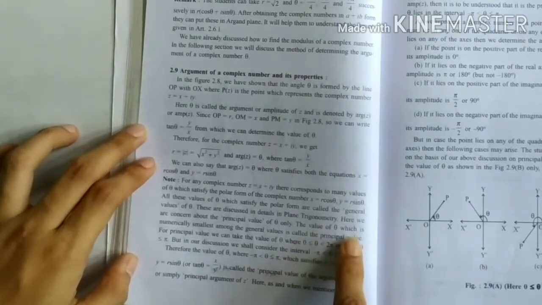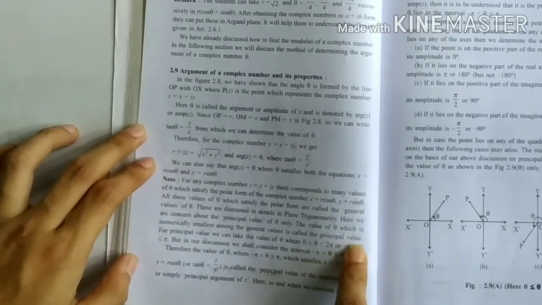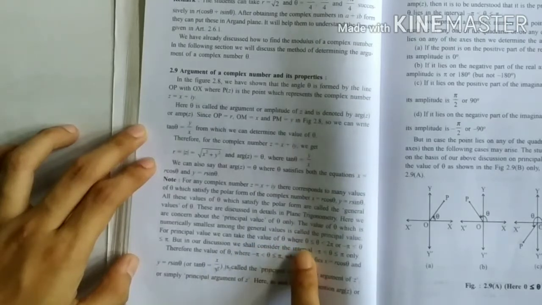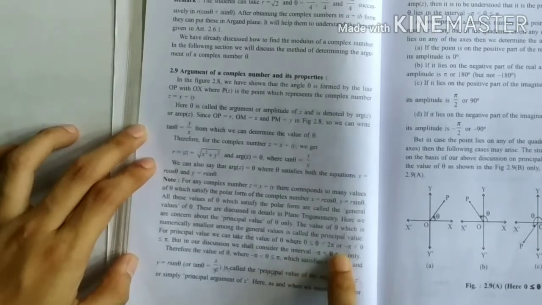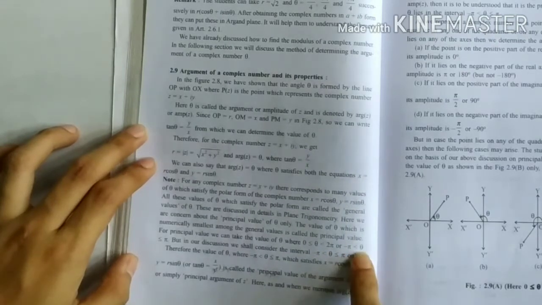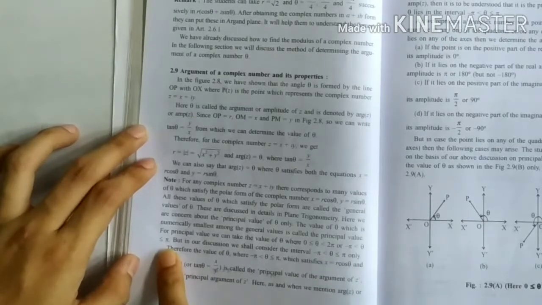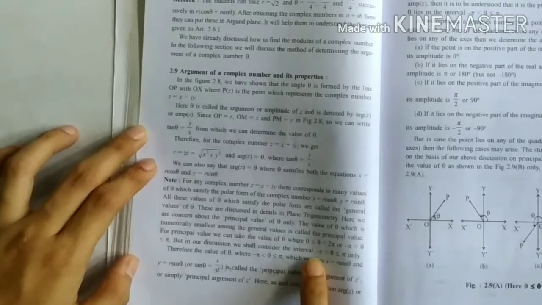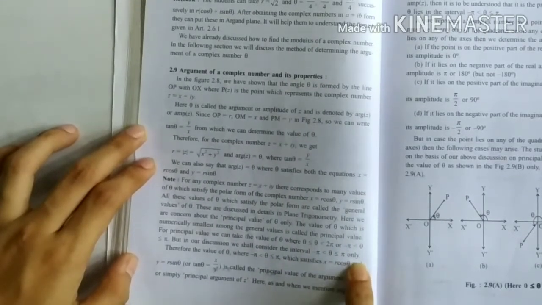The value of theta which is numerically smallest among the general values is called the principal value. For the principal value, we can take theta greater than or equal to 0 and less than 2 pi, or theta greater than minus pi and less than or equal to pi. But in our discussion, we shall consider the interval theta greater than minus pi and less than or equal to pi only.